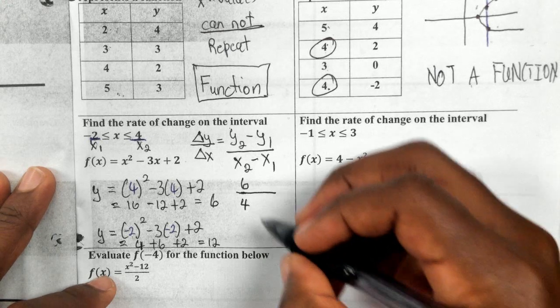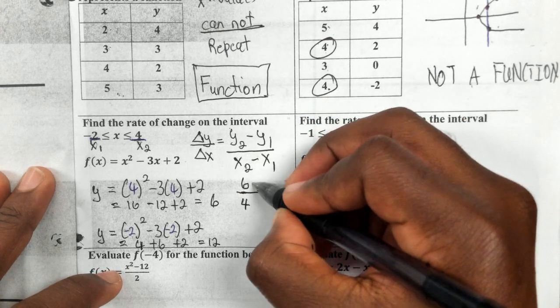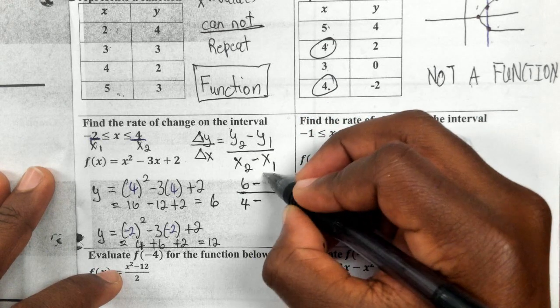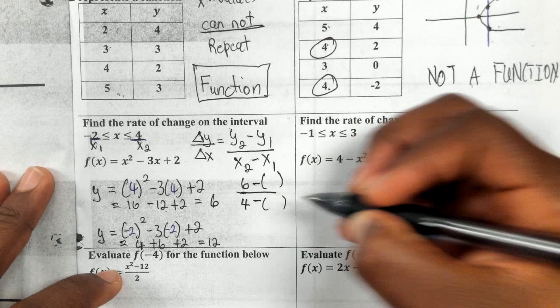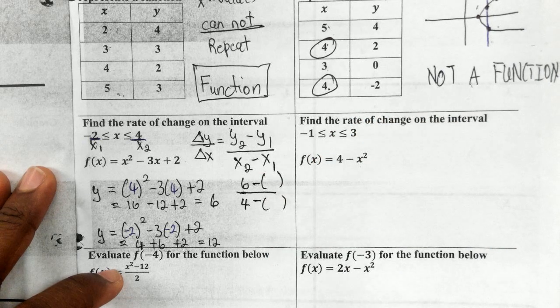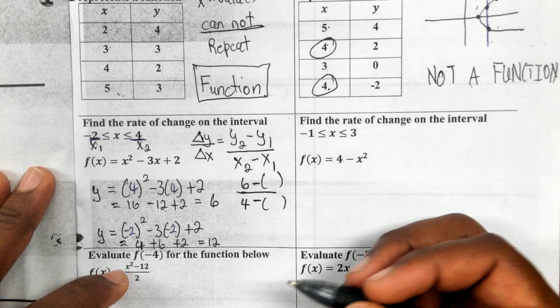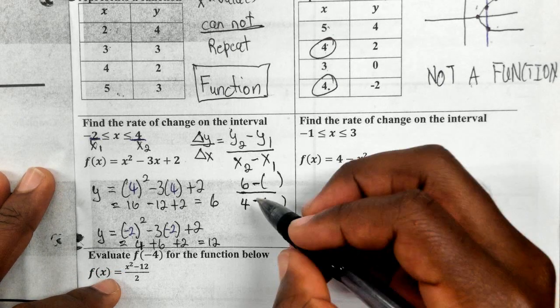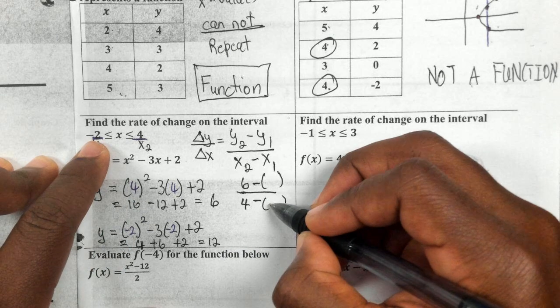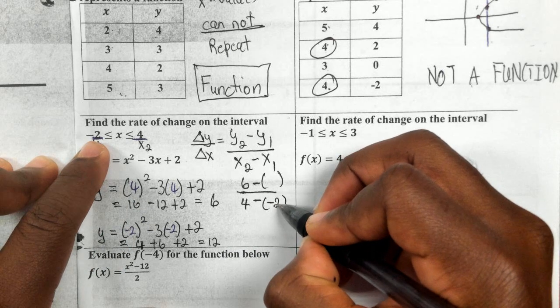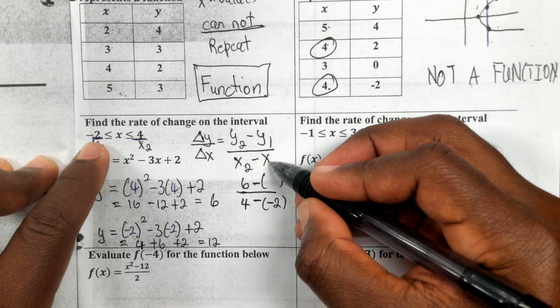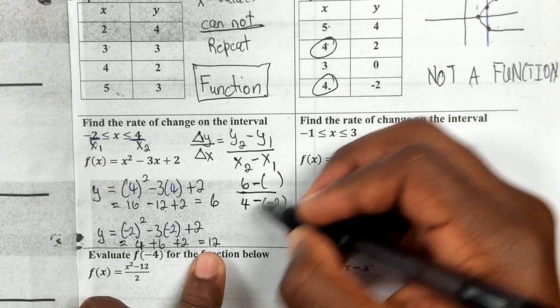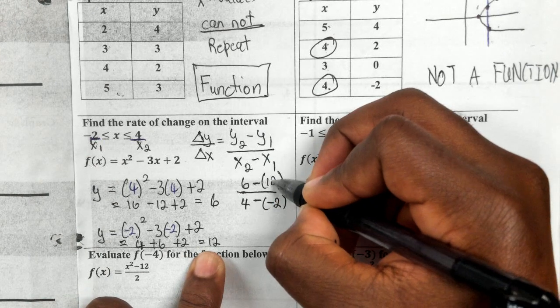Based on my formula, there's a minus sign right here, and I normally try to put parentheses right there so it's easier for you guys to see whenever you have two negatives beside each other. When we plugged in negative 2, that goes underneath at the bottom because it's your x. We got 12 as the result because that was my y.